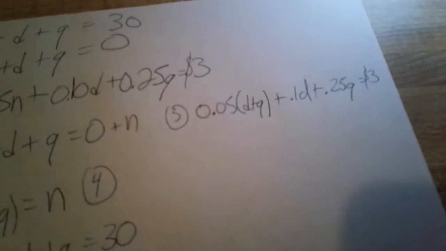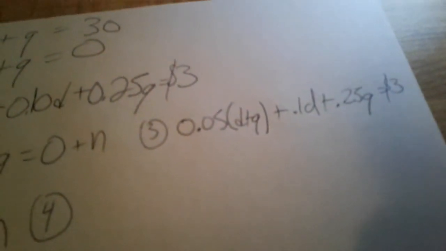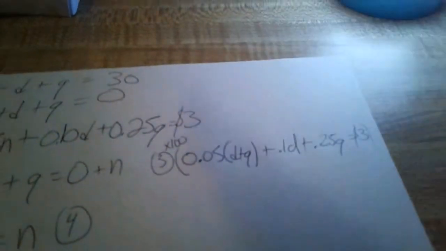Now, you don't have to do this, but I would like to get rid of these decimals. So instead of having dollars, let's change it to cents. Since there's 100 cents in a dollar, let's convert it by multiplying everything in the equation on both sides by 100. So now we have 5(D plus Q) plus 10D plus 25Q equals 300 cents.